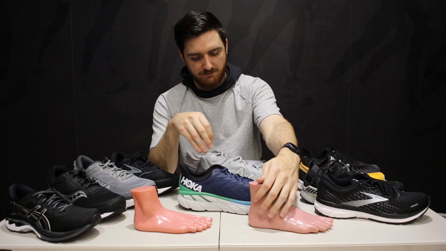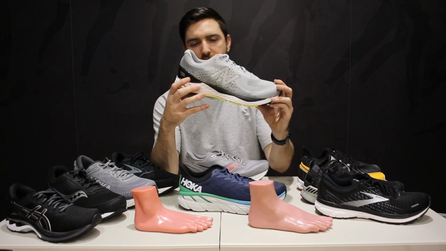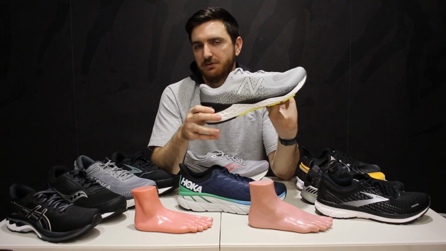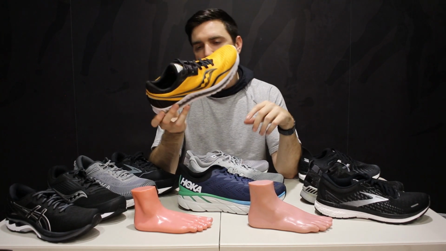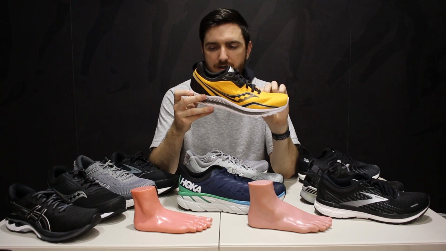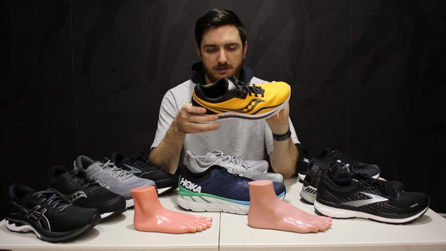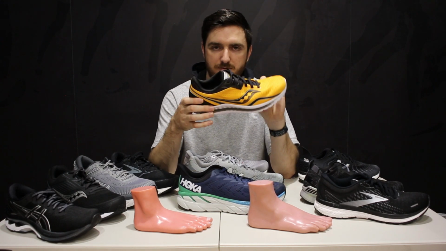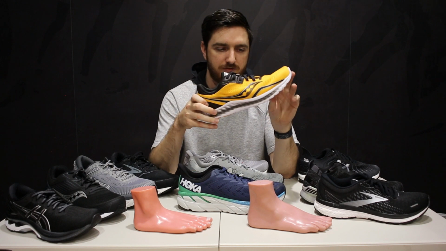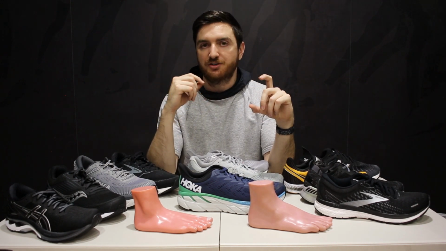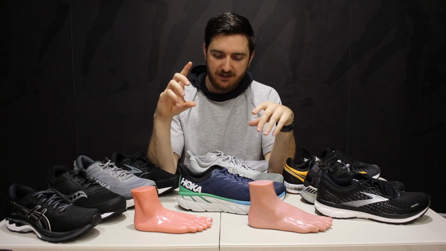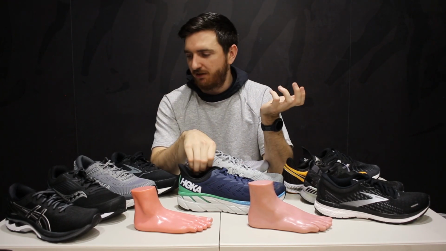With the stack height of the 880, I'm pretty sure it's a 30 to 20, so this does have a 10mm offset. And with the Kinvara, I'm pretty sure this is a 28 to 24, so this is a 4mm offset, which makes for not a whole lot of difference between the heel as well as your forefoot. Brands like Altra basically have a 0mm drop. You've got the same amount of cushioning at your heel that you do at your forefoot, which activates the Achilles more, as well as your calf, but we'll save that for another video.